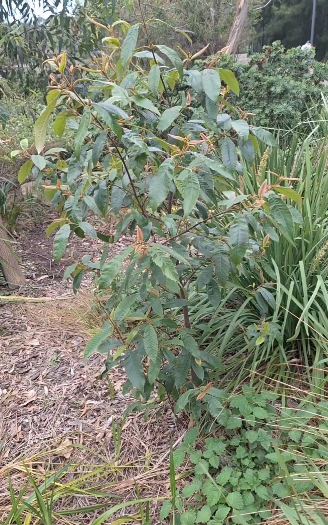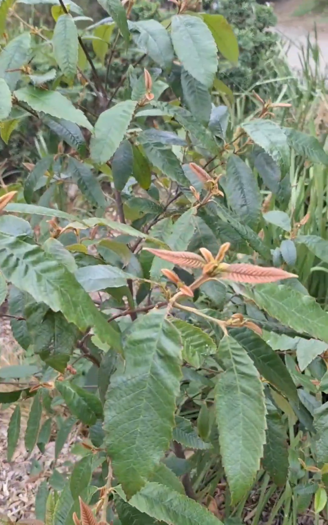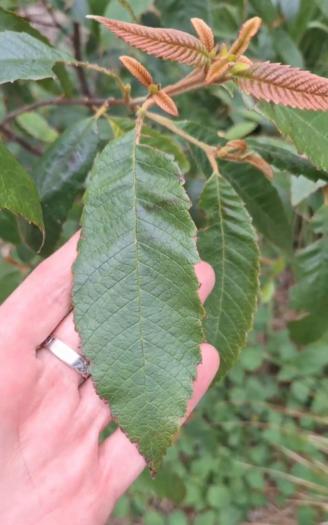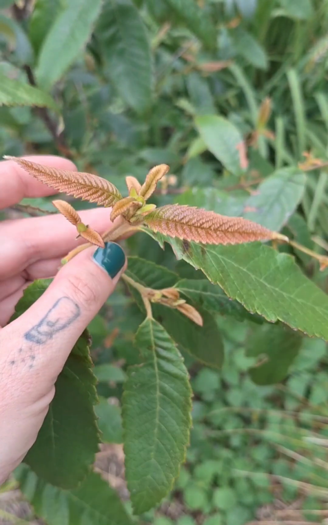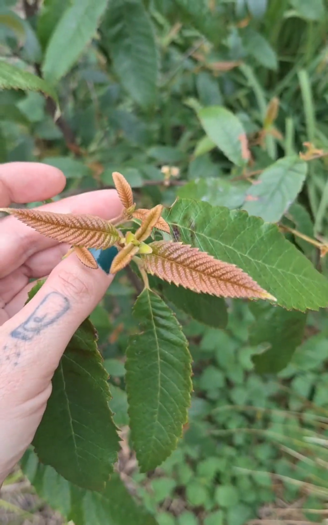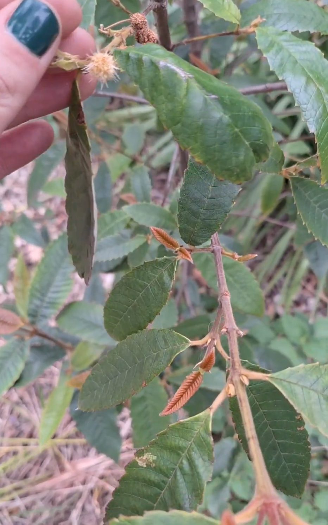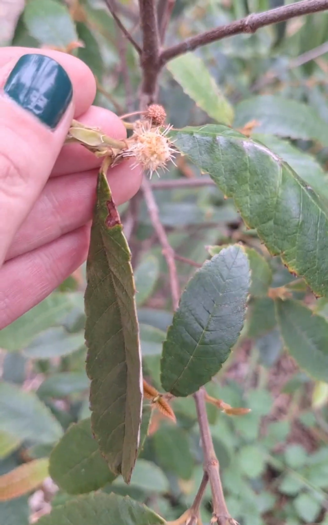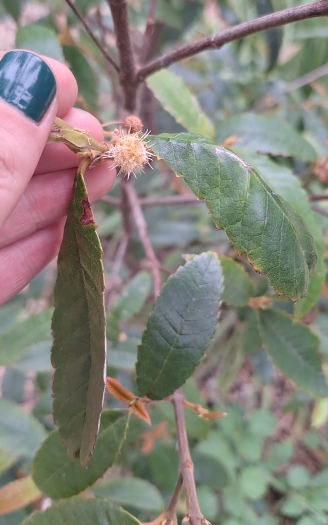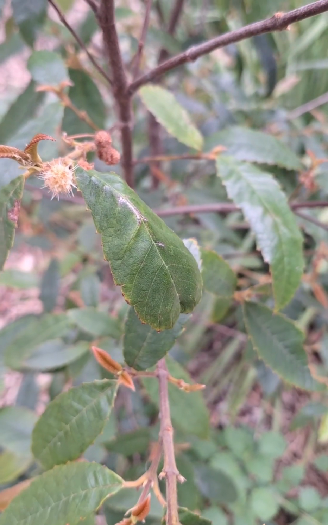This is Callicoma serratifolia, or black wattle. It's got glossy serrated leaves and nice bronze new growth, and it grows these little wattle-like flowers. It's not actually a wattle, but the flowers look similar to a wattle.